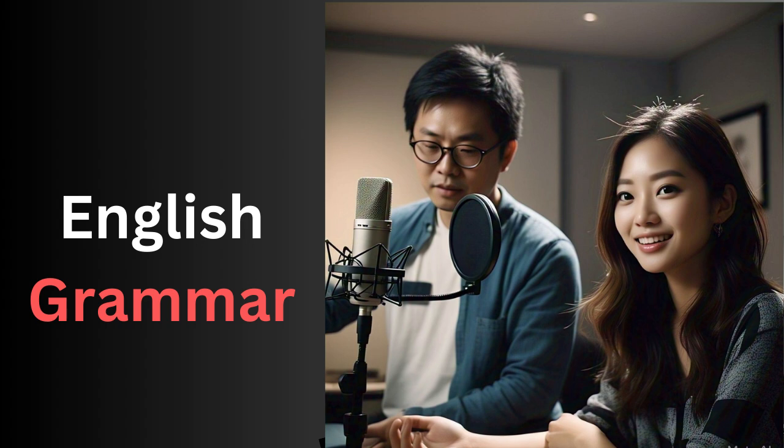Exactly. Wow. I see why modal verbs can be a bit tricky. So if someone's listening and they're feeling a bit overwhelmed, what are maybe the top 3 things they should keep in mind about these modal verbs?